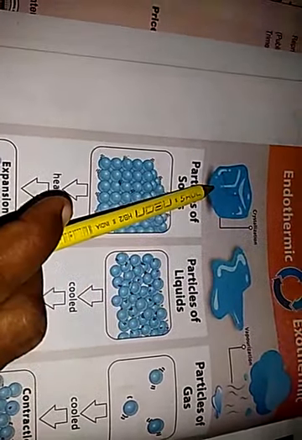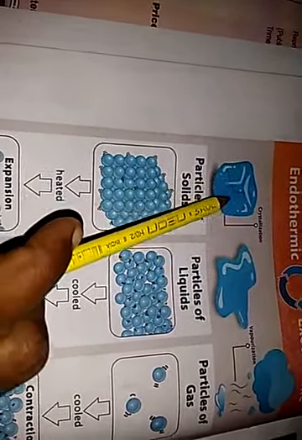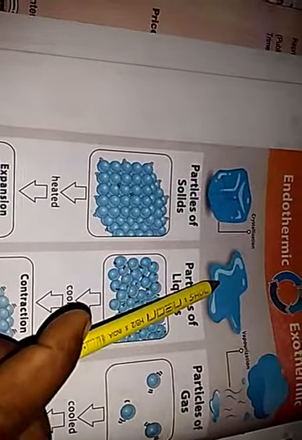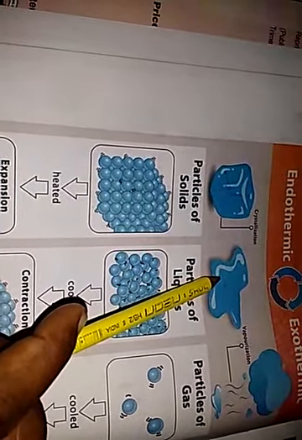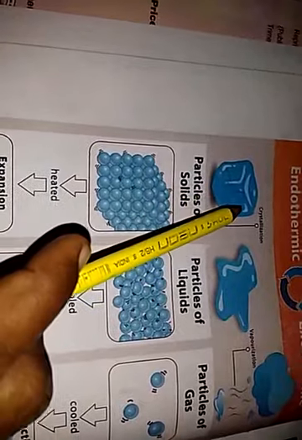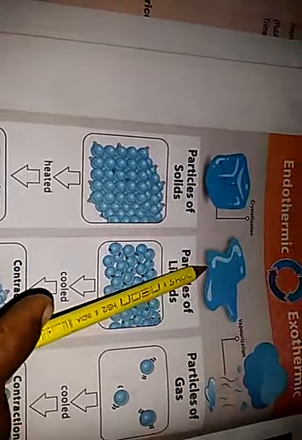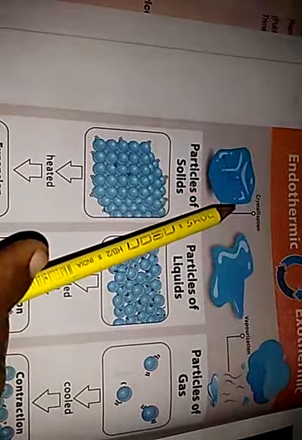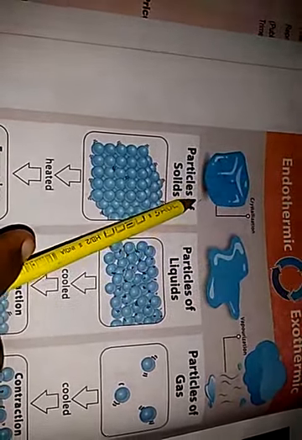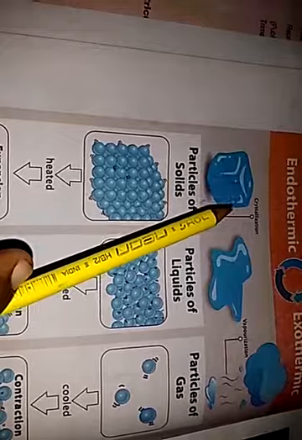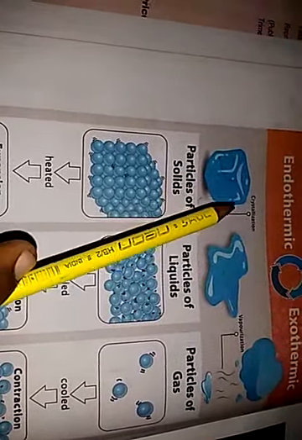So ice absorbs heat when it melts into water, so it is an endothermic change.